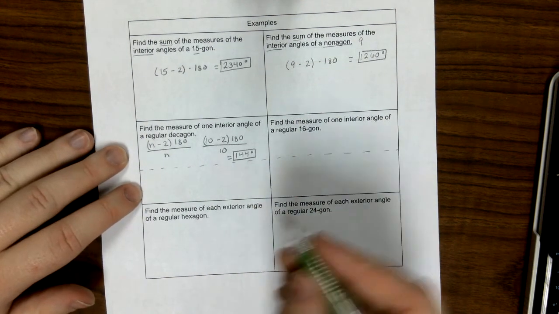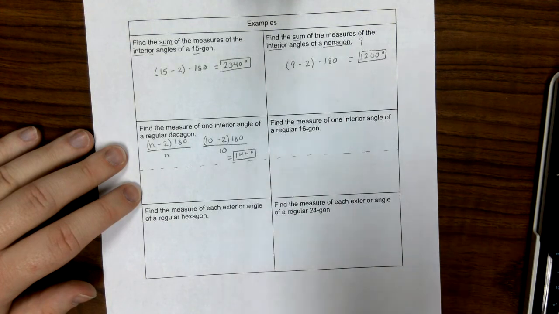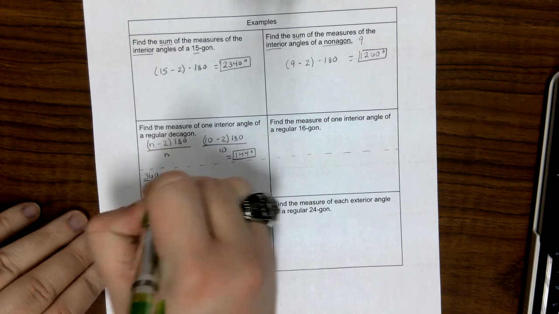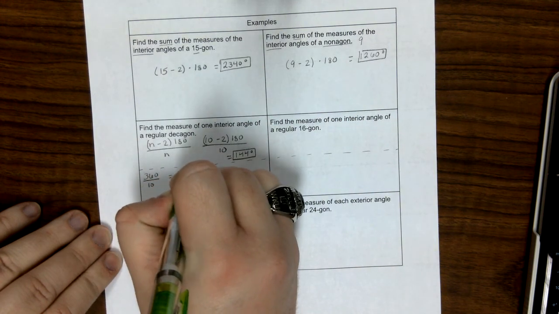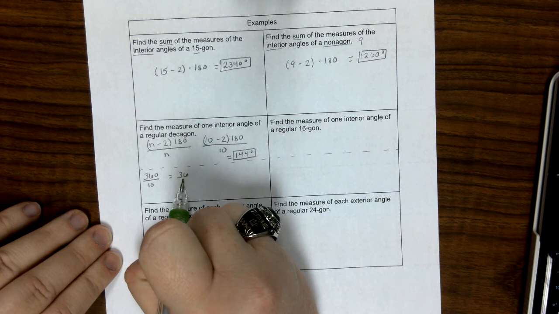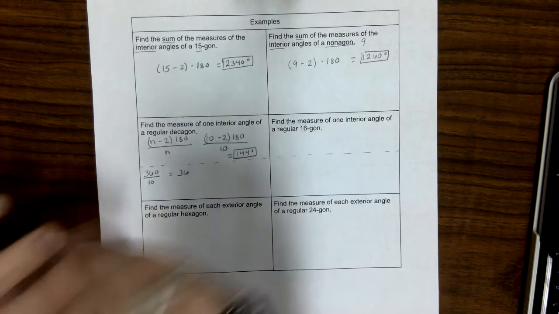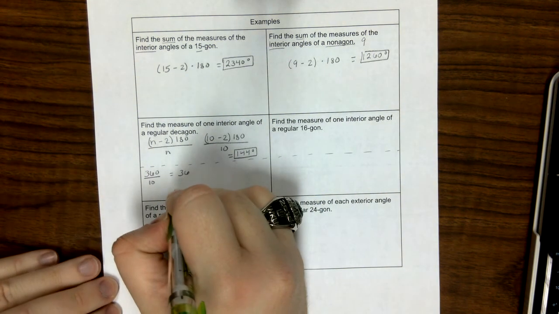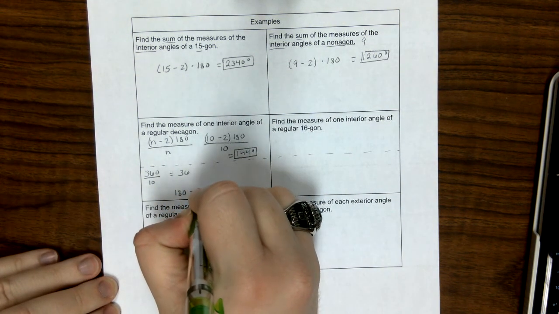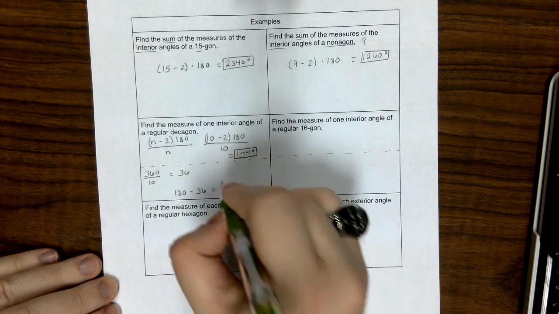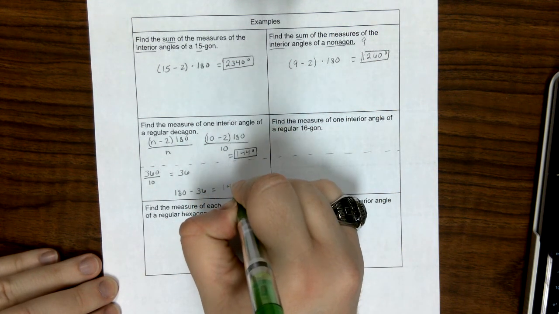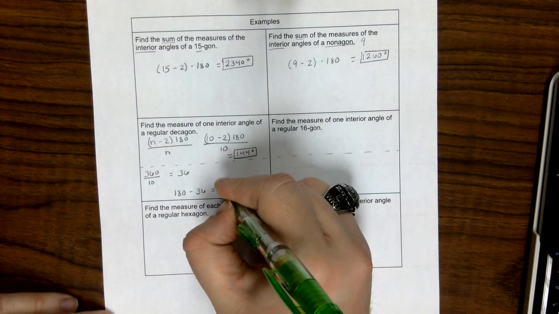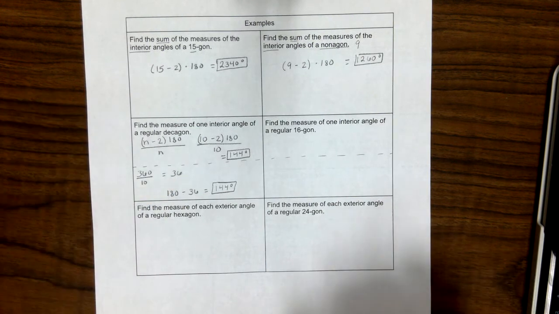Now, remember, you could also start with the exterior angle first. So what you could do is do 360 and divide it by 10, and that will get you 36. That is how big the exterior angle is. And remember, exterior plus interior equals 180. So if we do 180 minus the exterior, that will get us the interior. And that's also 144 degrees. Either way, I don't care.